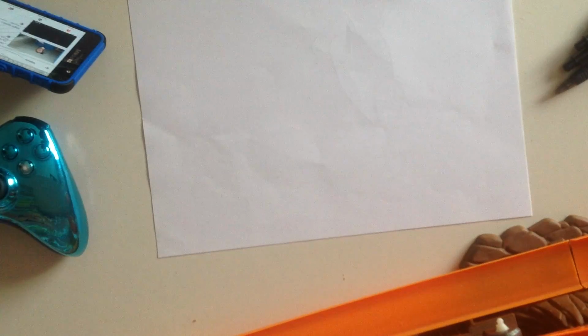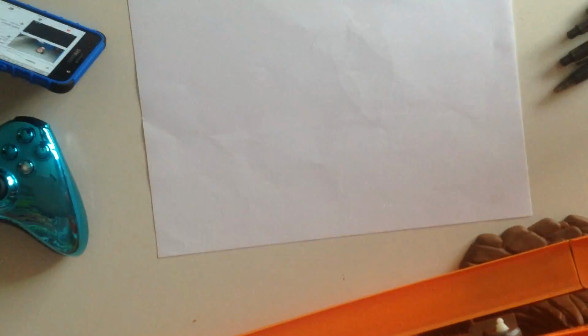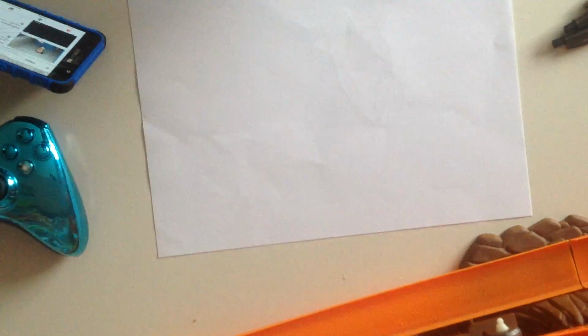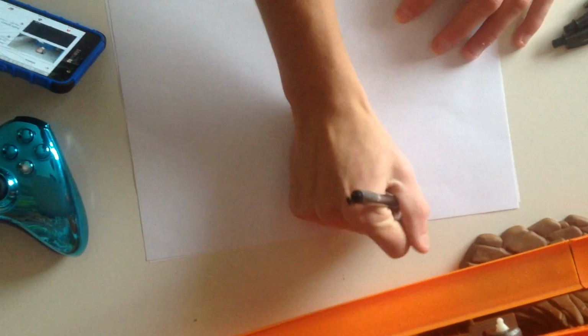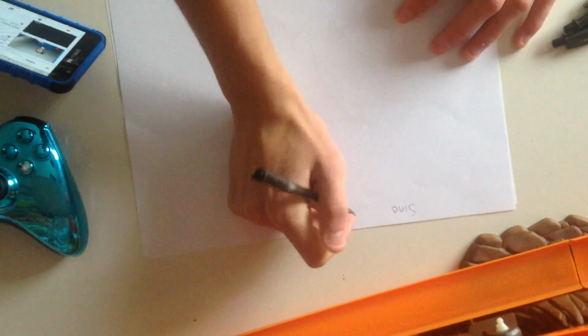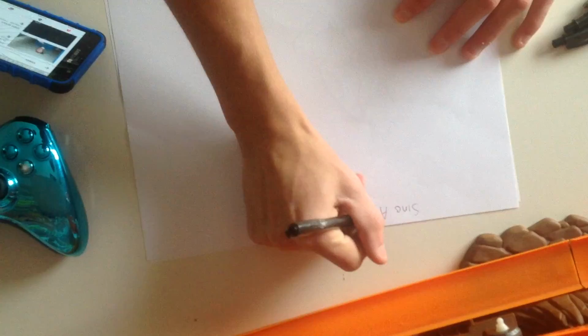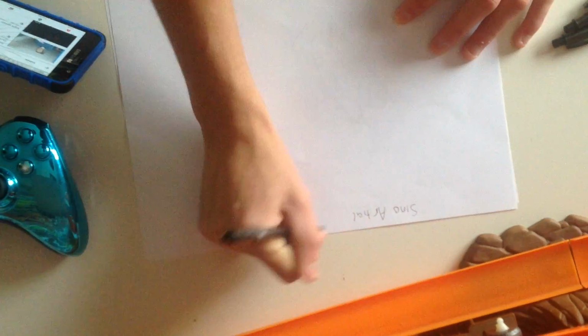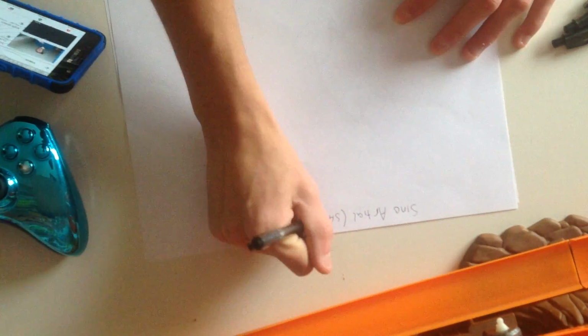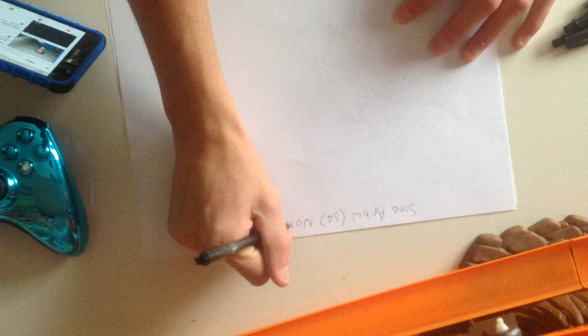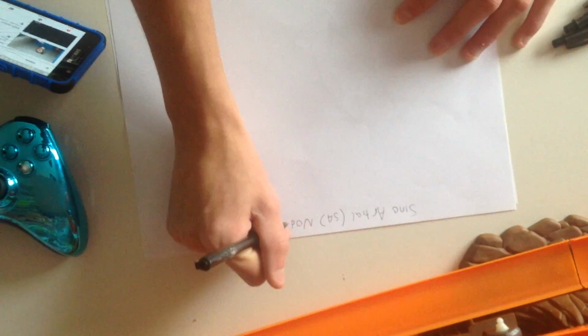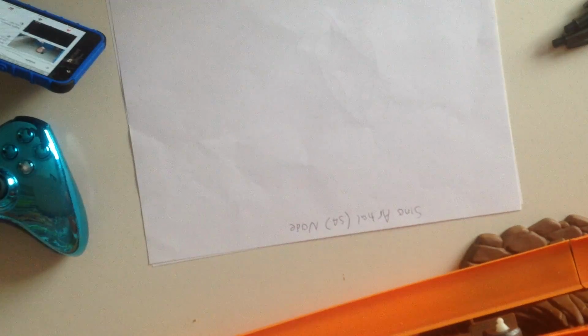Today I will be showing you guys the Sino-Atrial node and the functions of the blood. So how do you spell the Sino-Atrial node? Well, Sino, Atrial, or SA, node. So Sino-Atrial node. So what does it do?